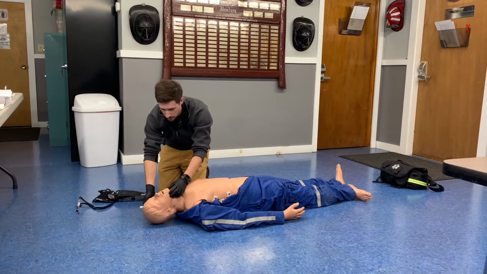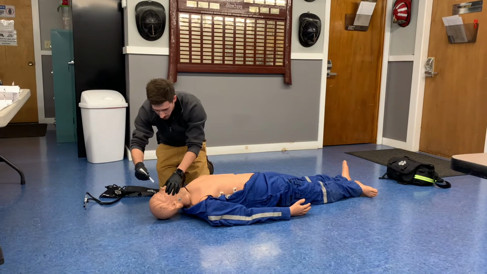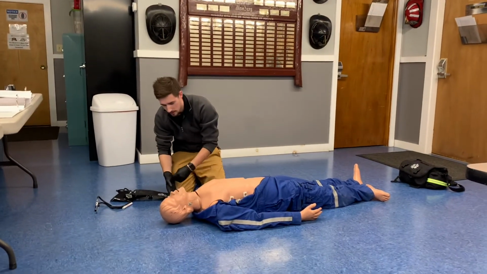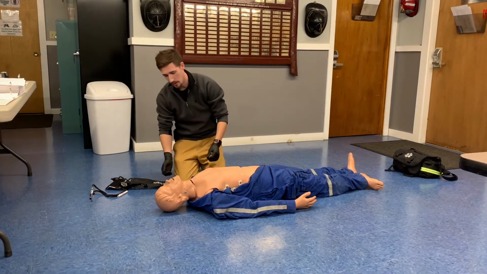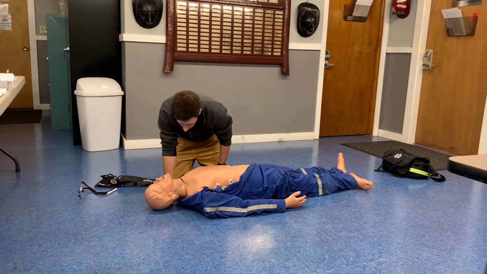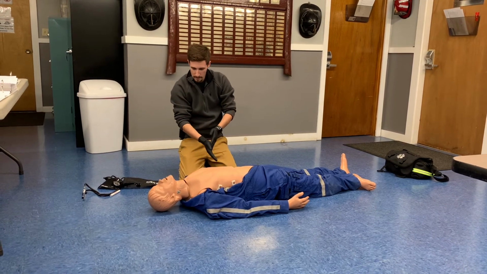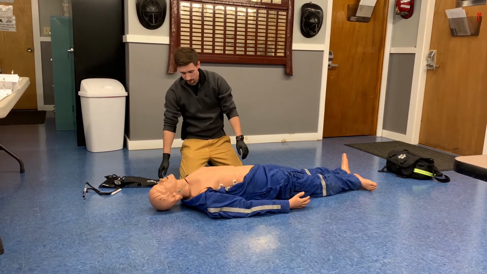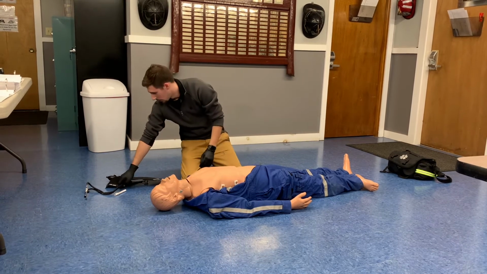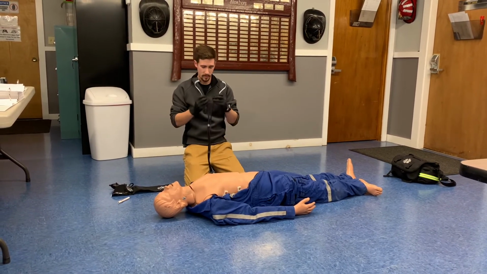Going to check the pupils, see if they're equal and reactive, and they are not equal but reactive. I'm going to check to make sure nothing's coming out of the ears. I don't see anything coming out of the ears. I'm going to check the lung sounds.